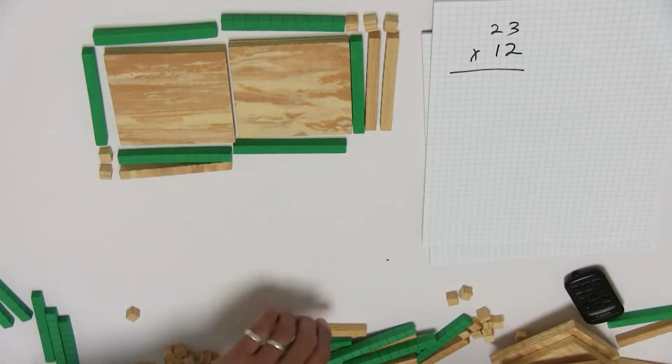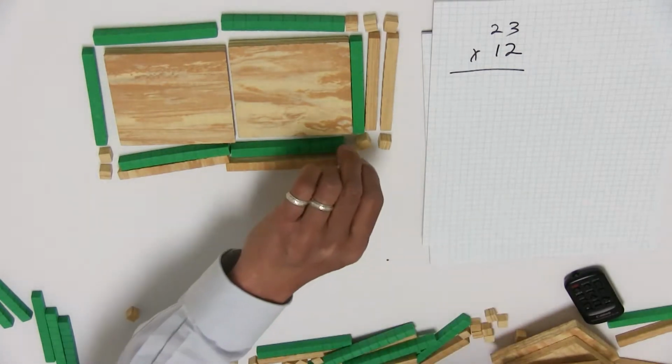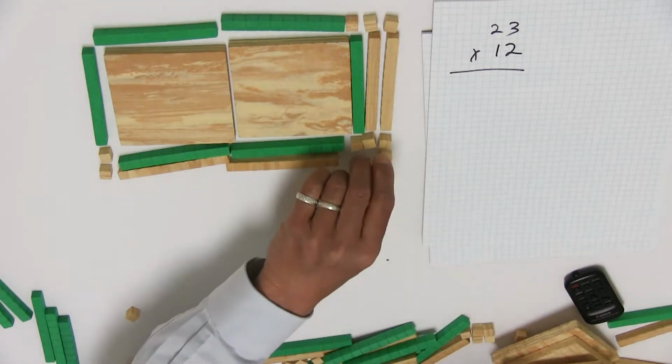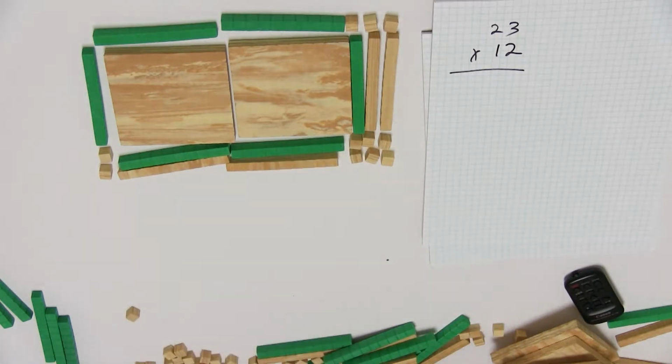So here the kids are very confident. They're just throwing these things out very quickly. So here we go. So the kids are at this point. So now I can lead them in a variety of ways to keep an organized record.